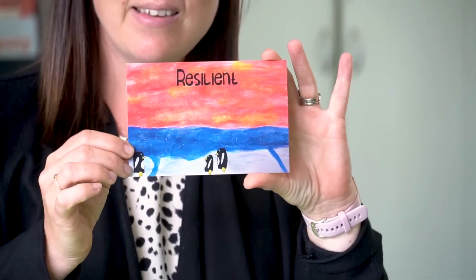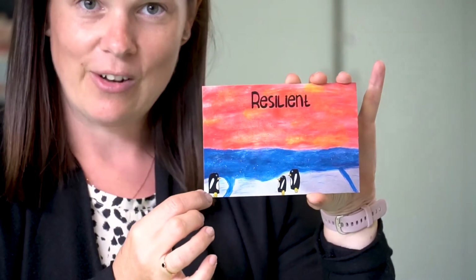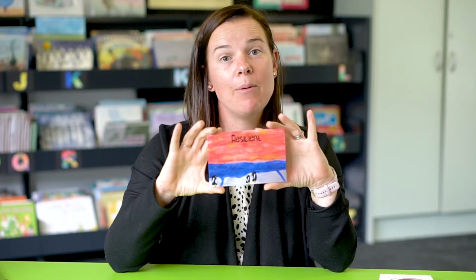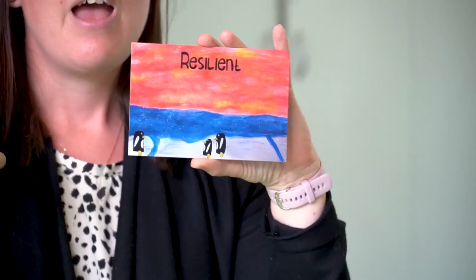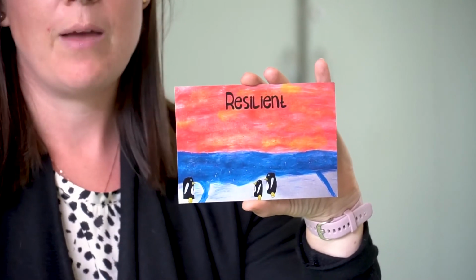Another way that you could use the strength cards would be to look at the different images. So I've got this beautiful strength card with resilience in it. And in this strength card we can see that one of the penguins is just alone by itself and it's got its friends on the other side of the ice cap. Maybe you'll talk to your children about what this penguin is feeling and what they're going through, and about those emotions that they might be having.